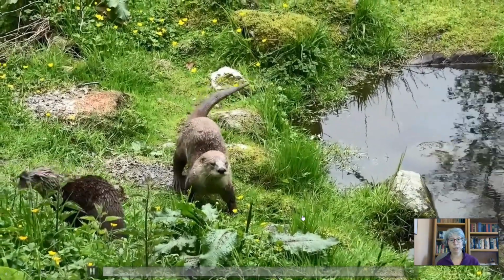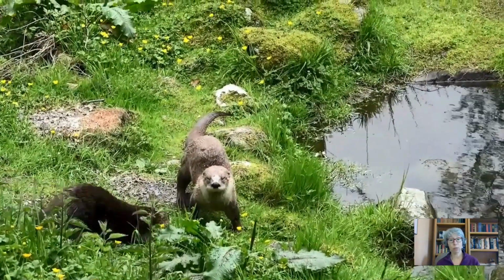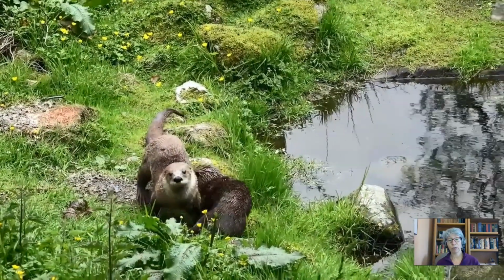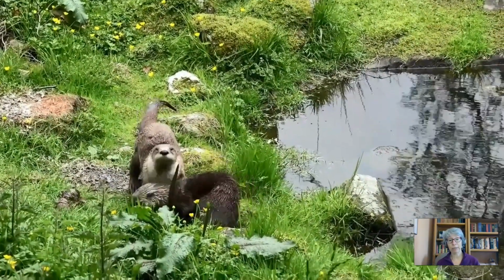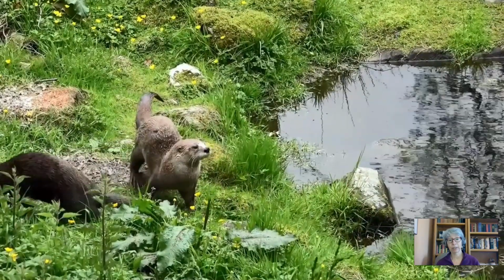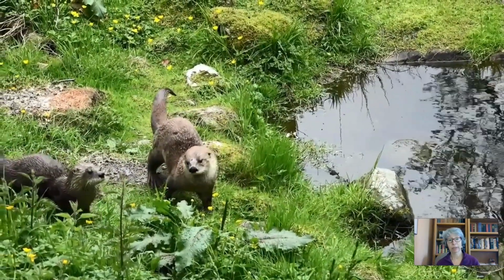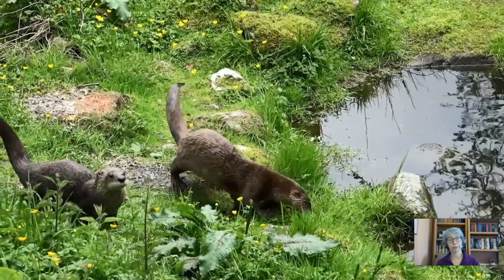So you can see there's 2 otters here along the water. They're considered to be very social animals. They like to be together. They're not solitary like some other animals. I wonder what they're doing here.